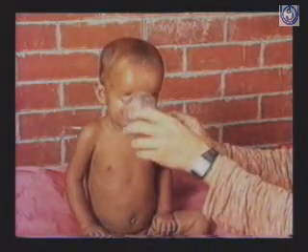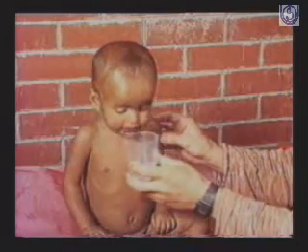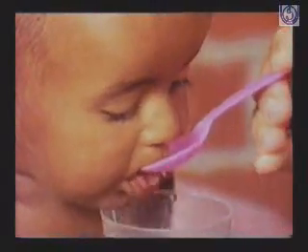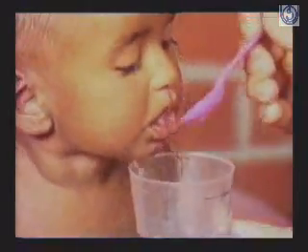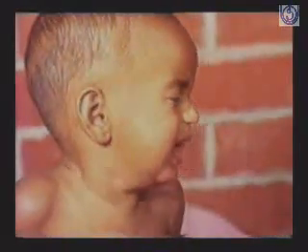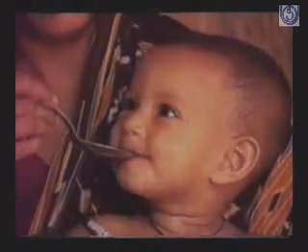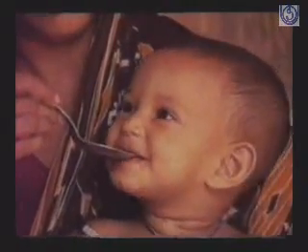This child is obviously thirsty and drinks eagerly. Often the thirsty child grabs for the spoon or cup. This child is drinking normally. He is not thirsty.